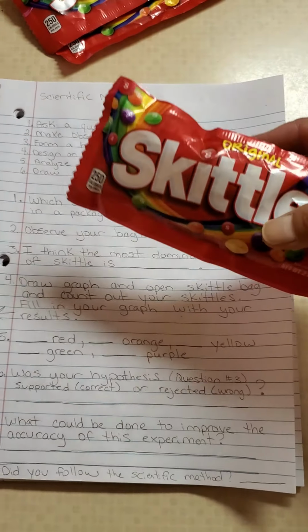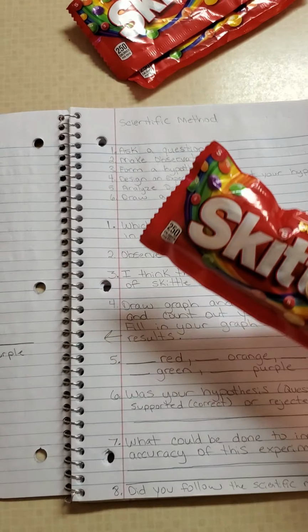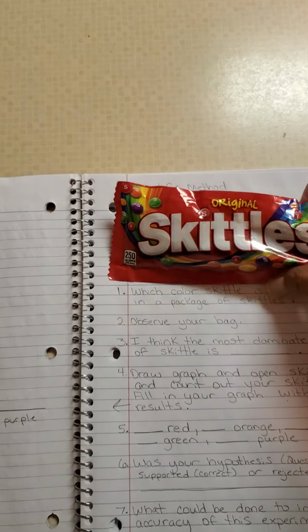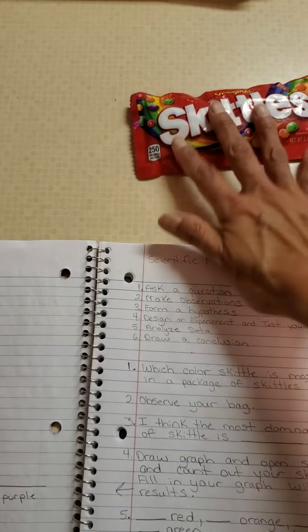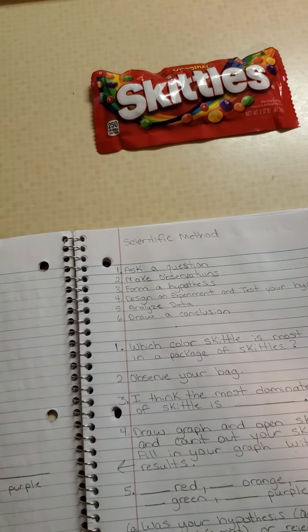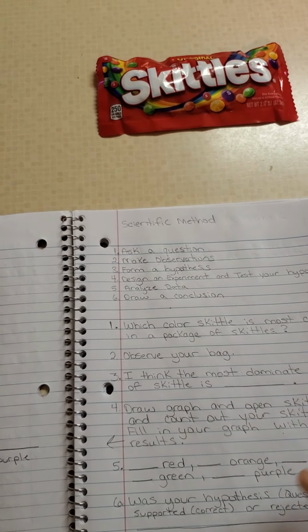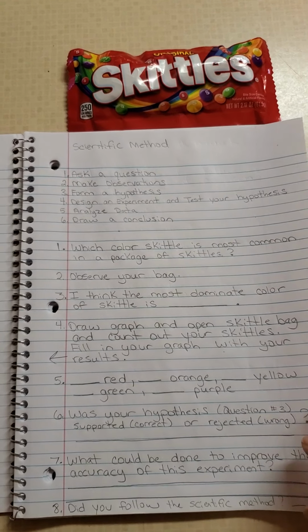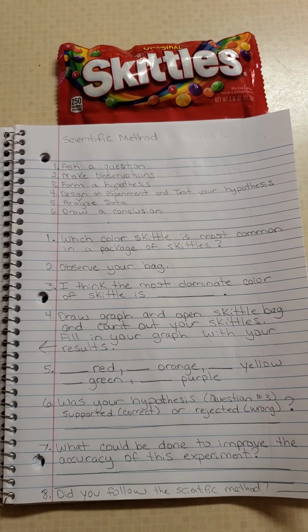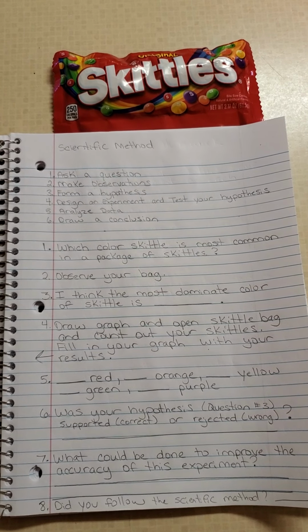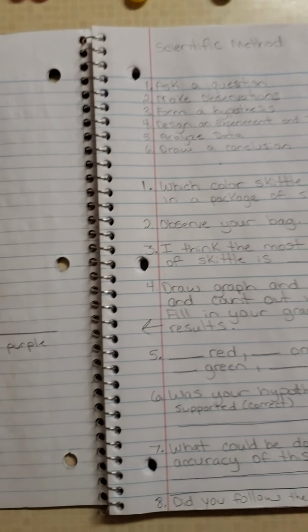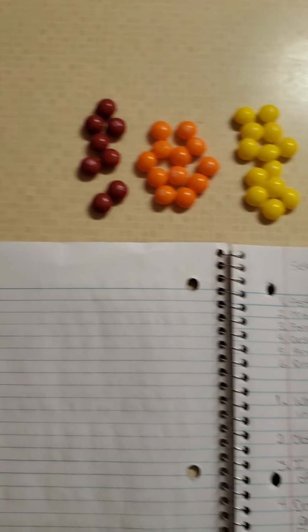All right, you're going to open your bag. So open it up. Only one bag. You're going to pour all your Skittles out and you're going to separate them into the 5 different colors. So go ahead, and right now is where you're going to pause and you're going to do that. So separate the colors of your Skittles. Okay, you should have your Skittles sorted into separate piles.